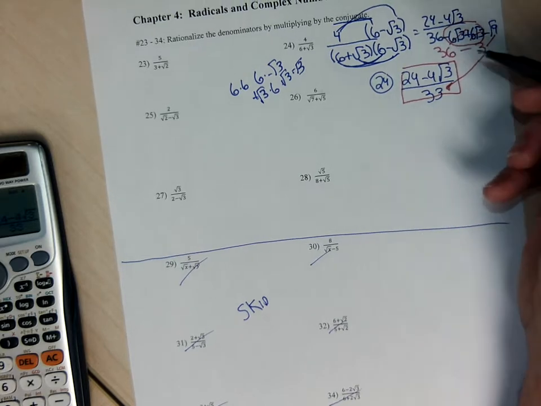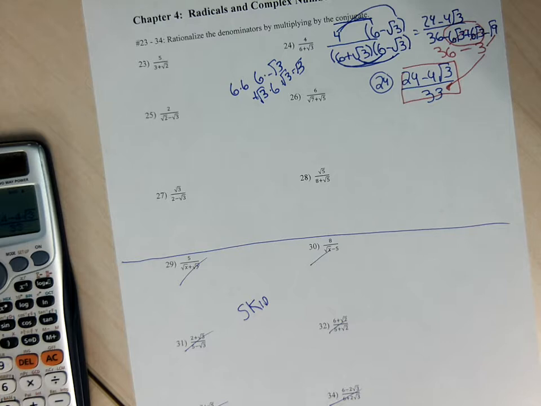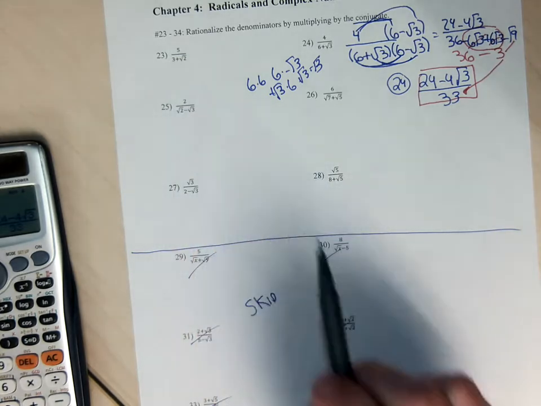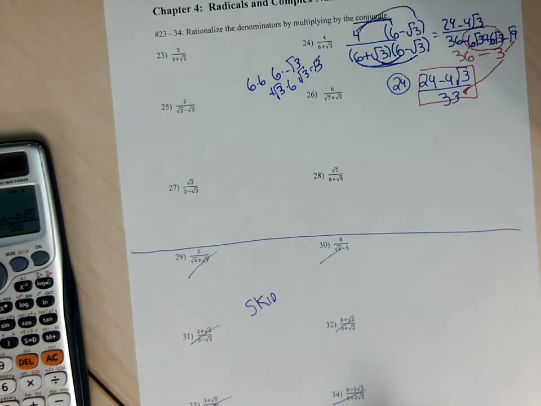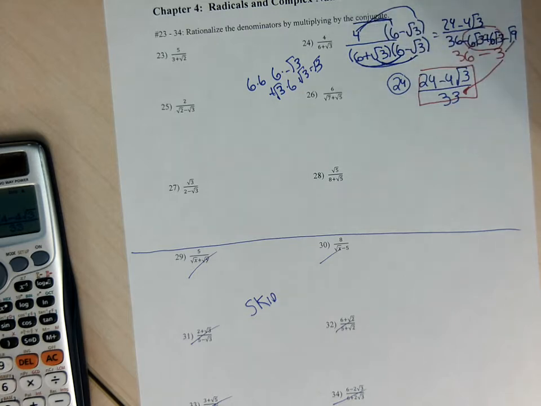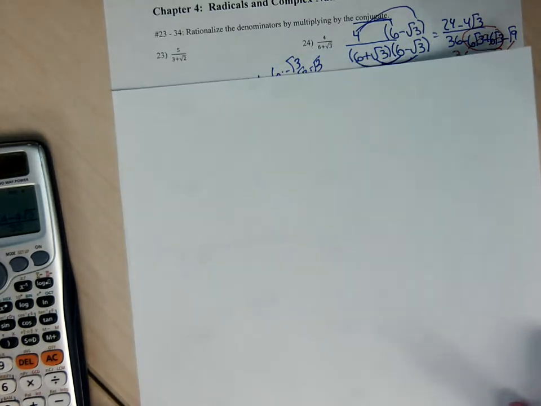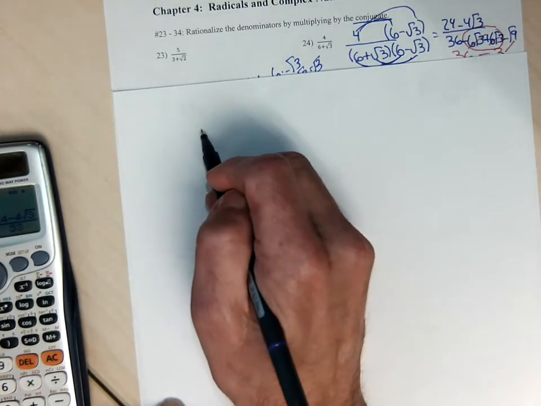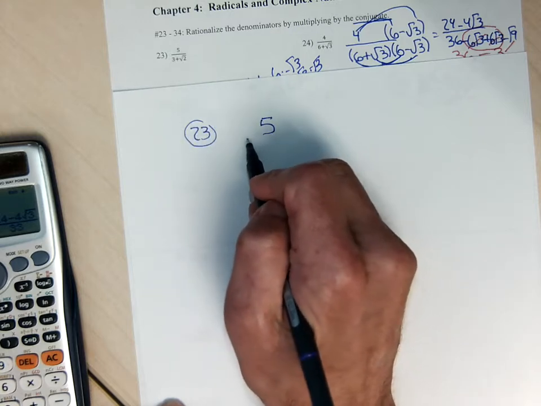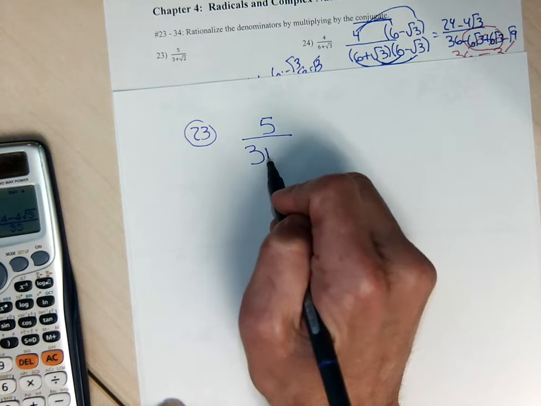So for these chunks of problems, 23, 24, 25, 26, 27, and 28, which we're going to do, because of the addition in the denominator, I have to multiply by the conjugate. Usually, we don't do these kinds of problems with cubes or fourth powers. Let's just do 23 together just to make sure we can, because it could be a little bit different. So in 23, the problem is 5 over 3 plus square root of 2.